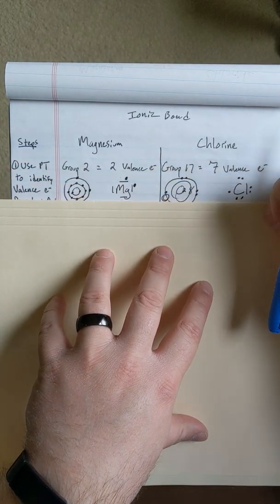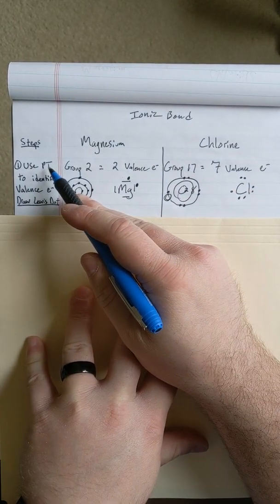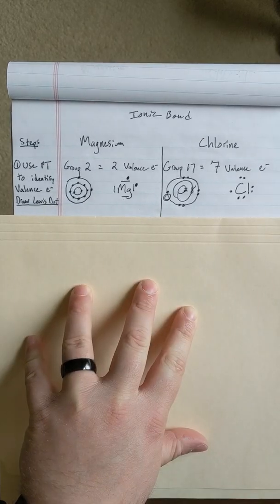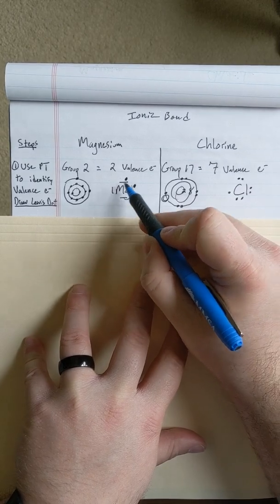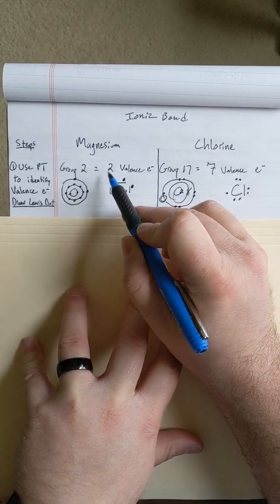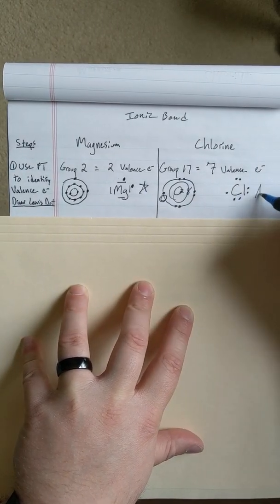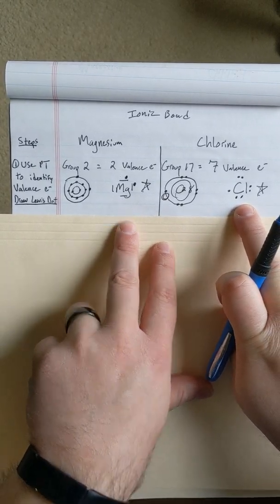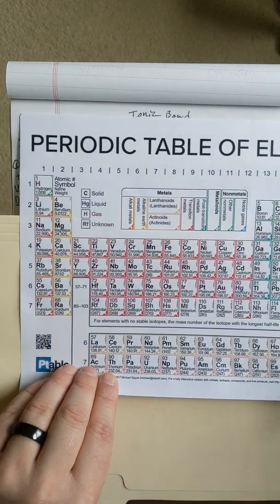Okay, so the first step here says to use the periodic table to identify valence electrons and draw the Lewis dot structure. So when I say Lewis dot structure, I'm really referring to this. Okay, this is some other information that you can be using to get to this point. So this is the Lewis dot structure and this is the Lewis dot structure. These are the two things that you need to be able to create. Okay, and we do that by, remember, using our periodic table.